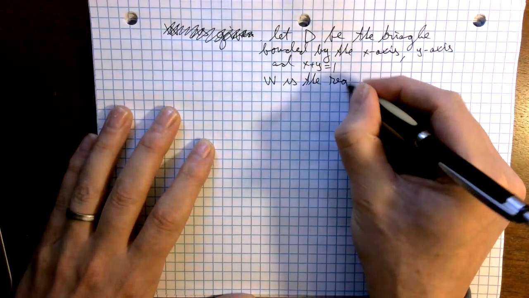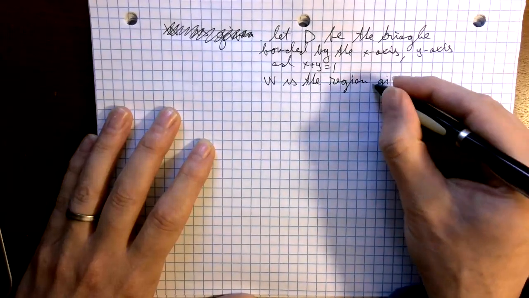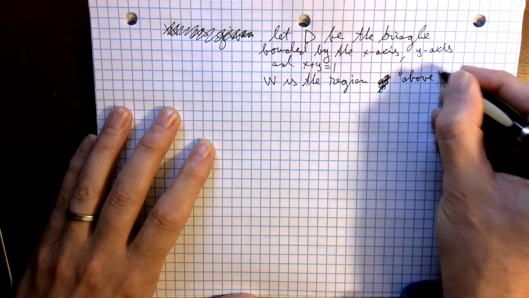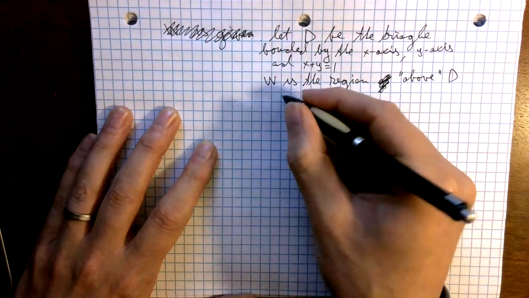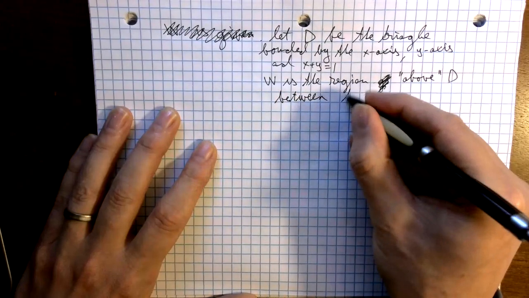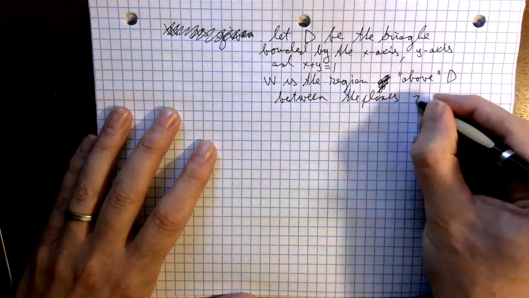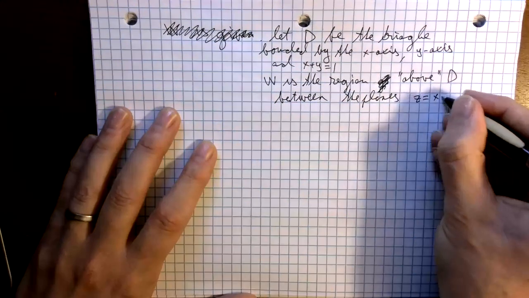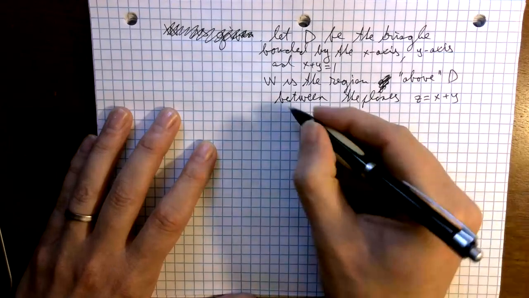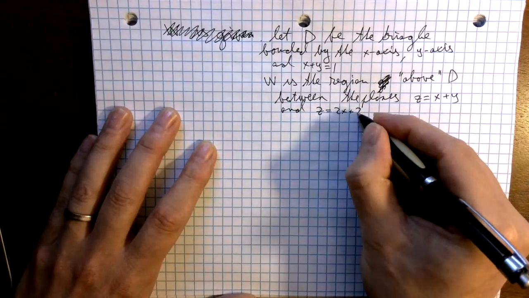the region, I didn't put it above D, between the planes. So now between two planes, and I'll write them as graphs. Z is x plus y, and z is 2x plus 2y.